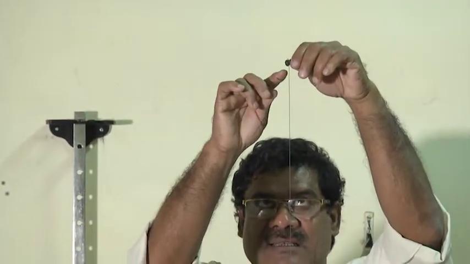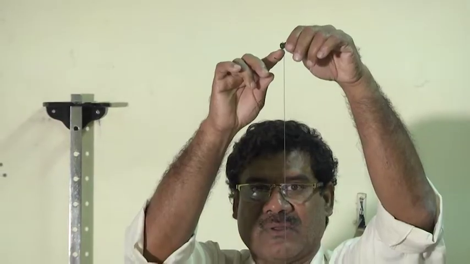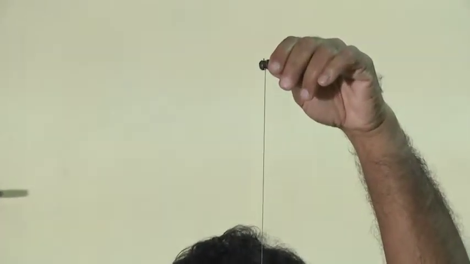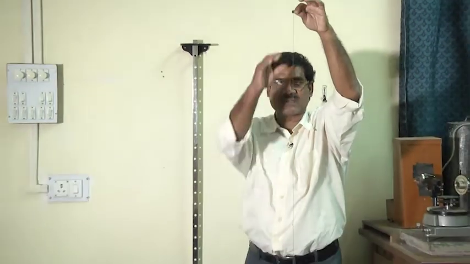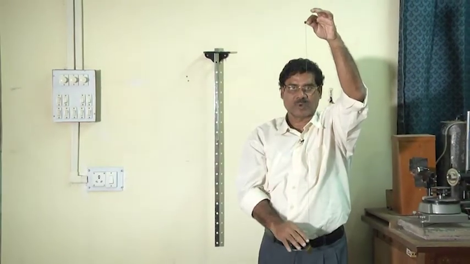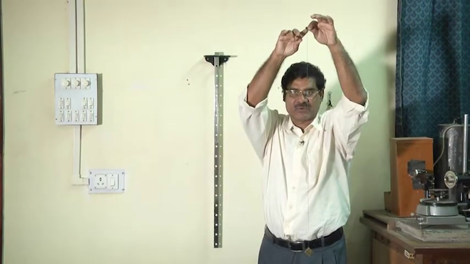To find out the time period, we have to take the distance of the center of mass of the system from the support.